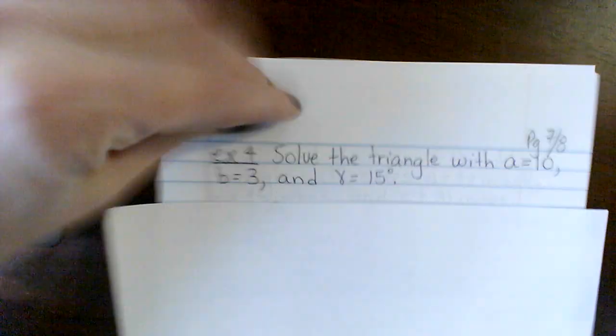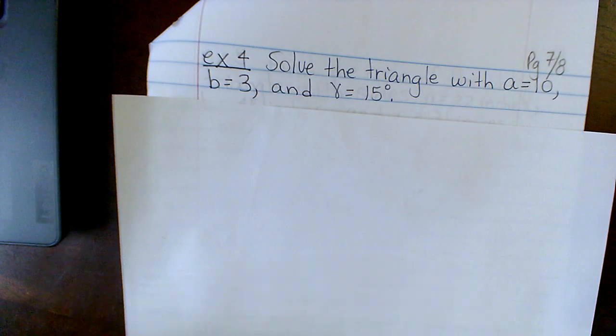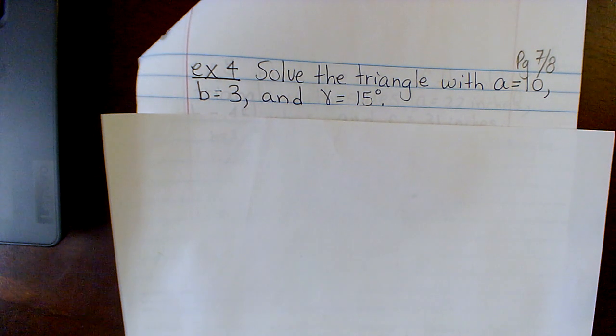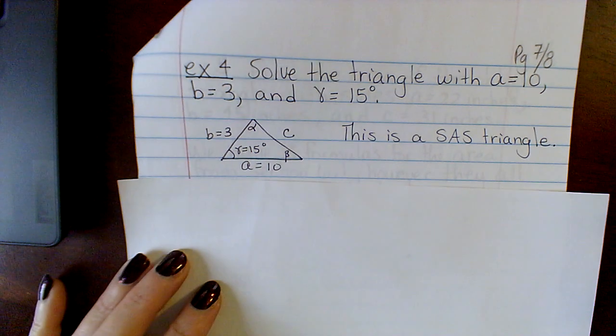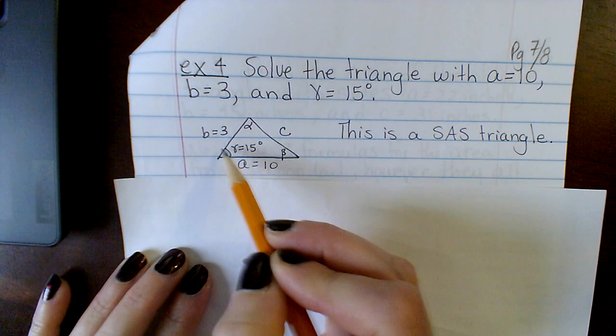All right, that was a side triangle. This one's going to be a side angle side. So that means two sides and the included angle. So we have A is 10, B is 3, gamma is 15. So here I've sketched it out for you so you can see that it's two sides and the angle between them.